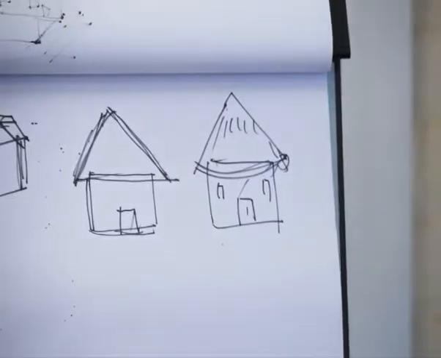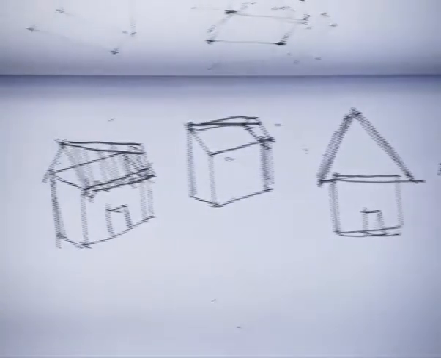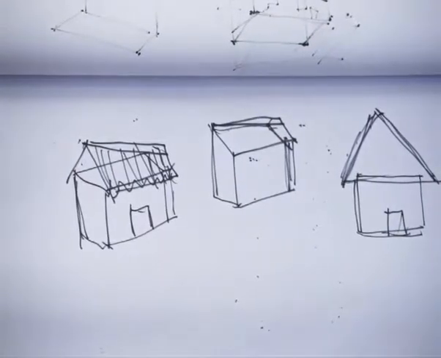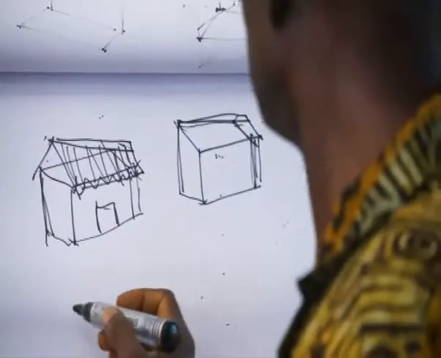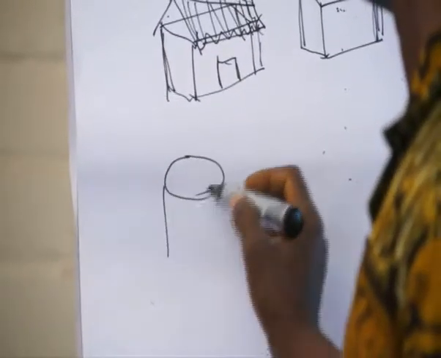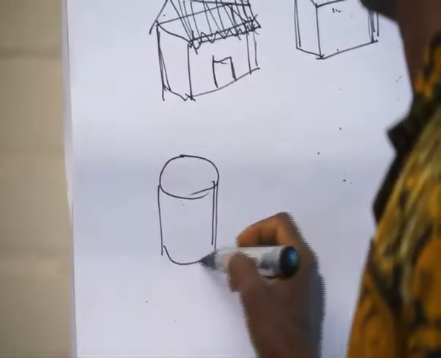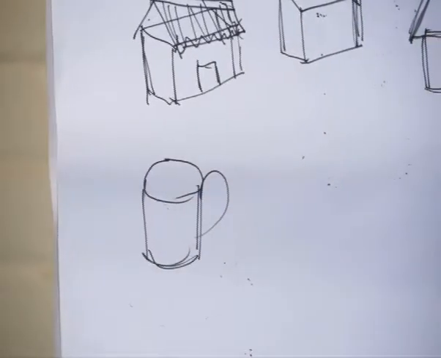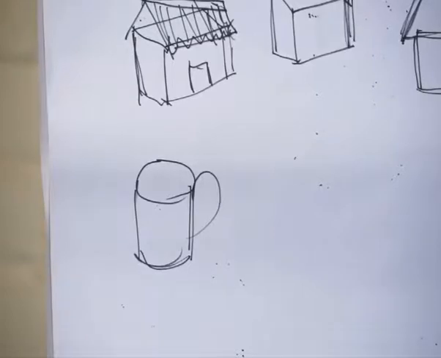Get your house. Now let's go to cylinder. Cylinder, we have the cylindrical shape. You are in a hurry, you want to tell your children what is a cup. Just add this to it and it becomes a cup. Cylindrical shape.